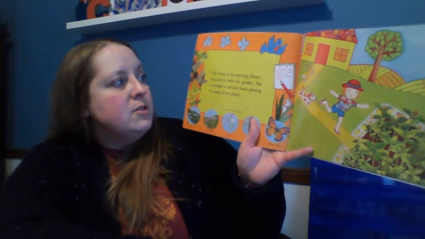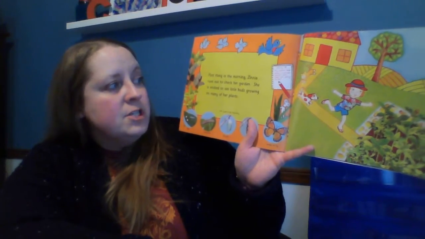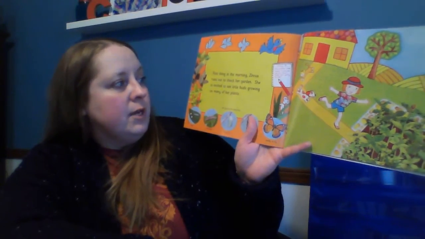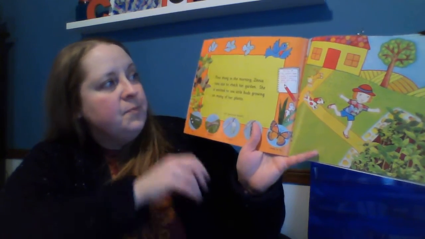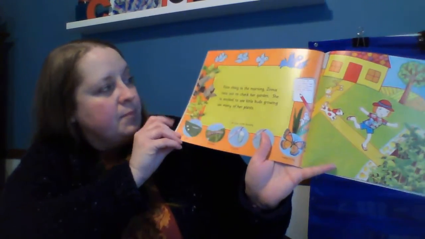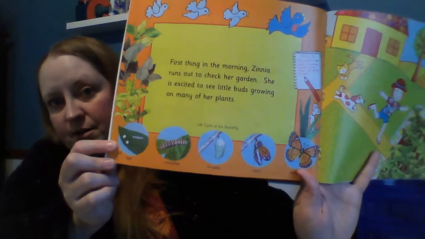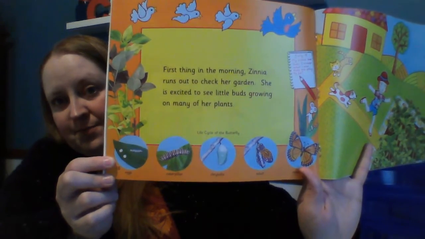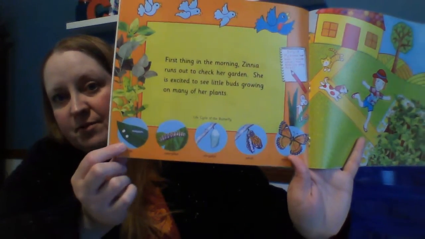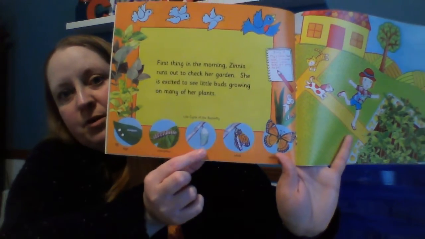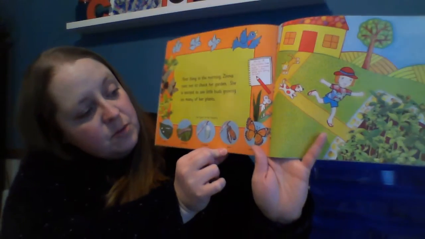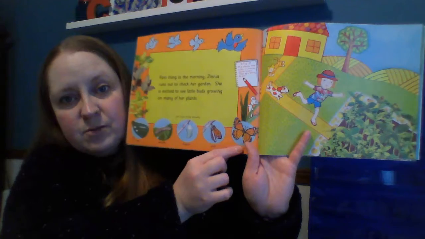First thing in the morning, Zinnia runs out to check her garden. She is excited to see little buds growing on many of her plants. Looks like she found something else in her garden. There's that life cycle of a butterfly. Eggs to caterpillar to chrysalis to adult butterfly who's ready to fly.